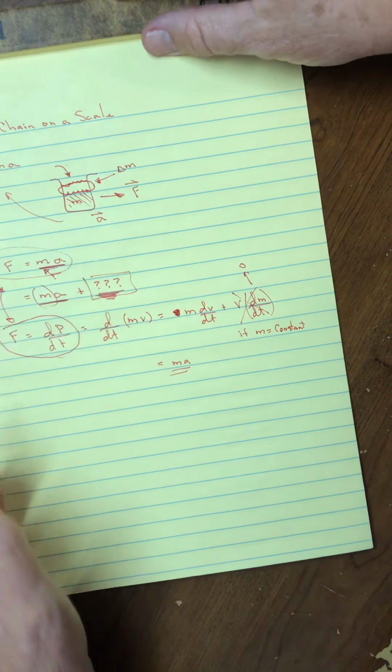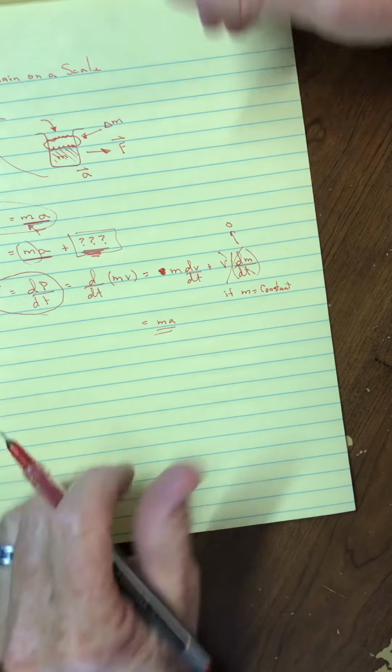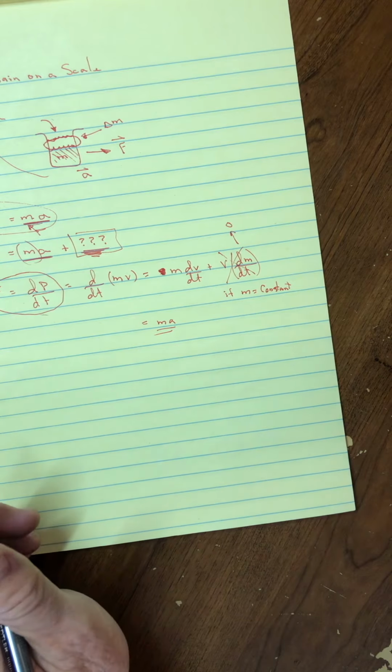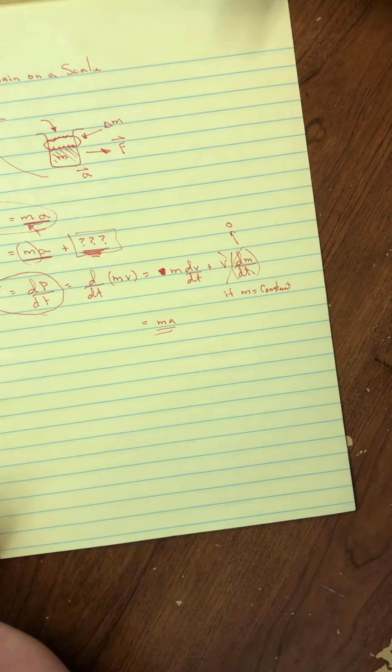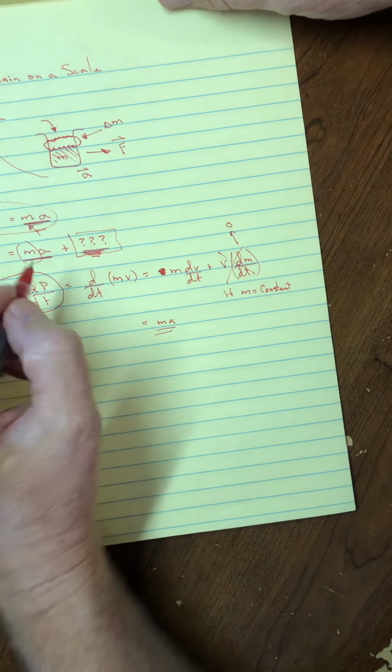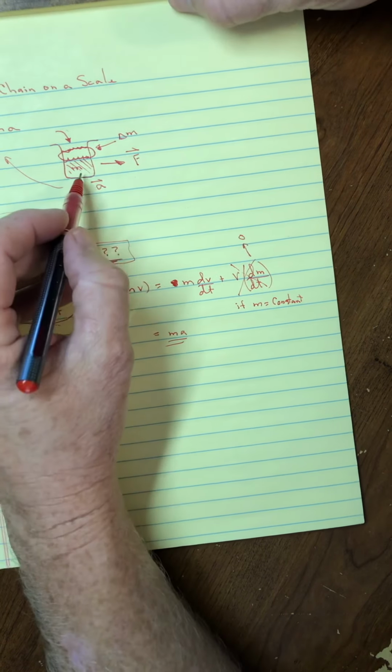And so back to this water bucket here. How much force would I need to make this bucket go forward? Again, you might do it something like this. You might say, well, there would be this ma piece. That is the obvious one.